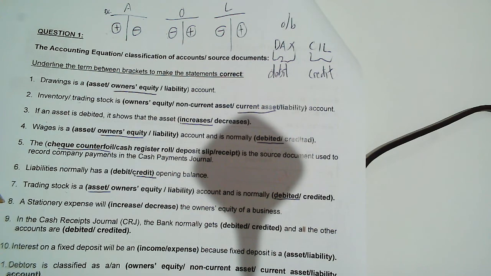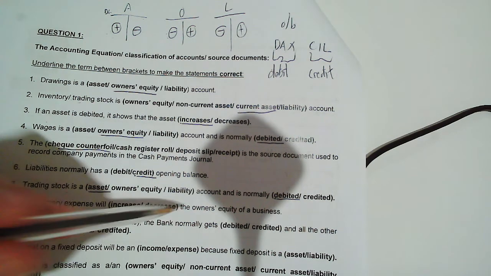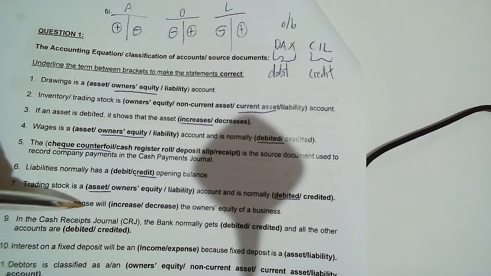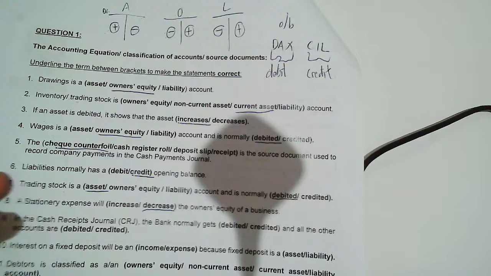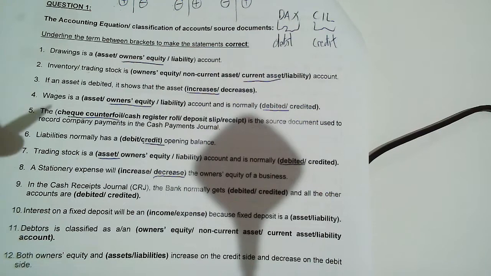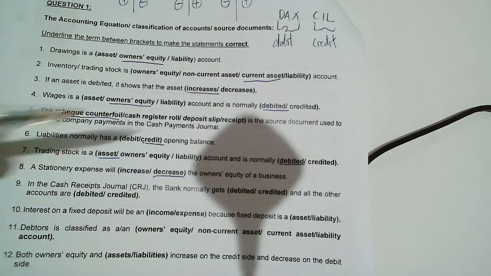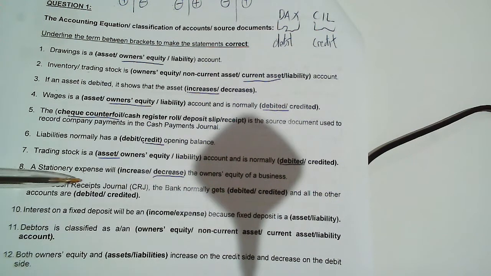Okay, then number 8, stationery expense will increase or decrease the owner's equity. Now, if you're paying out an expense, it will obviously decrease the owner's equity of the business. Number 9, in a cash receipts journal, the bank normally gets debited or credited. Now, think about it.